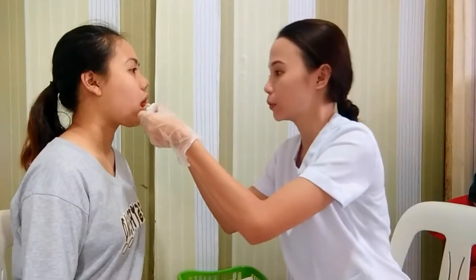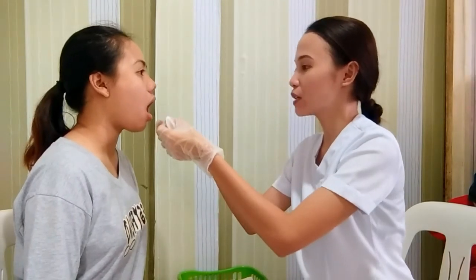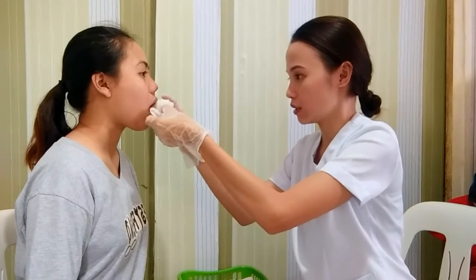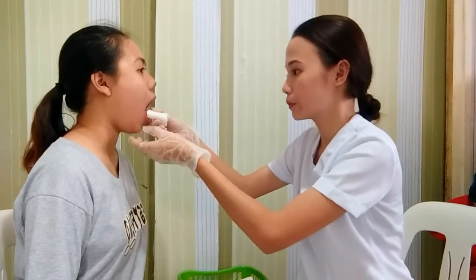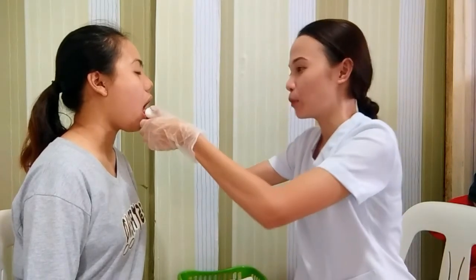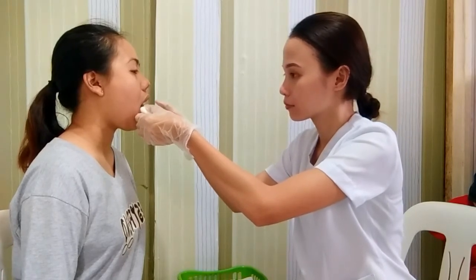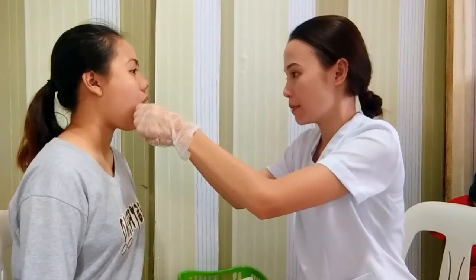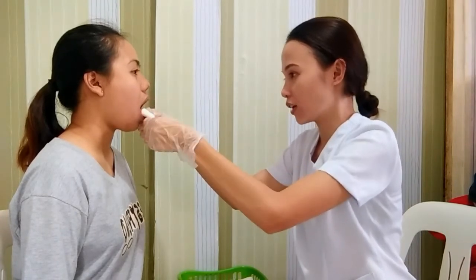I'm going to put this at the tip. Ilabas mo po ang dila. Okay. I'm going to slowly palpate. Open wide. Okay, I'm going to slowly palpate the borders of the tongue. Okay po, now for the base. Okay.